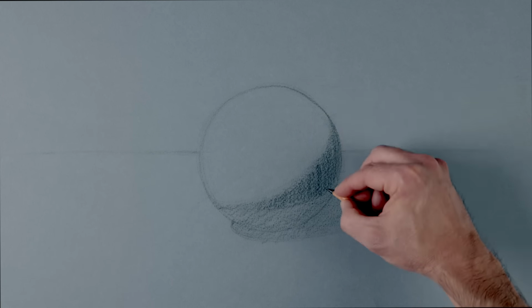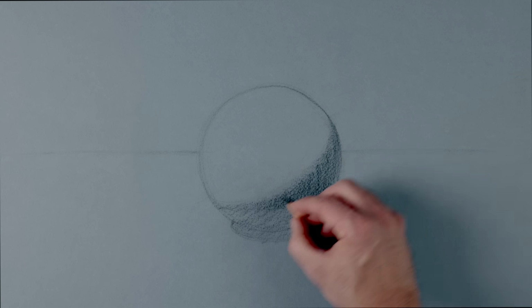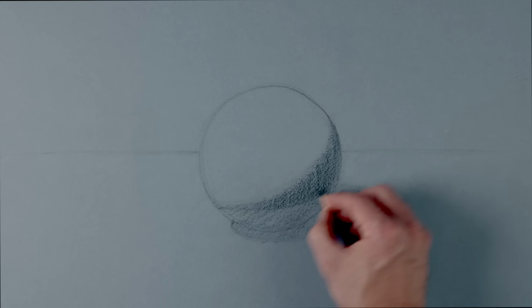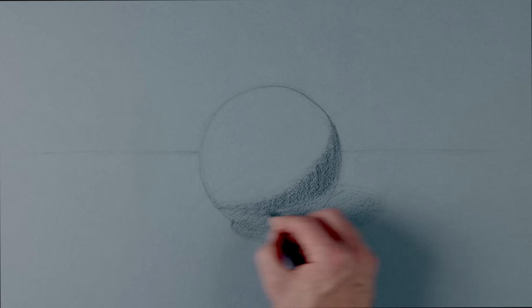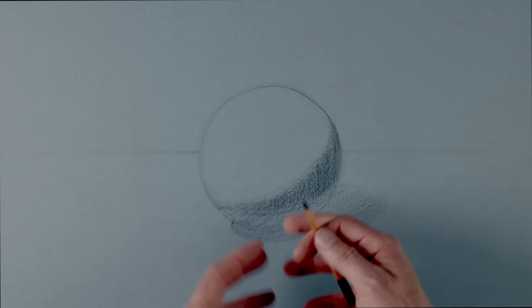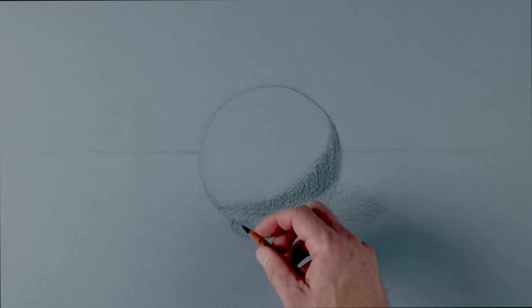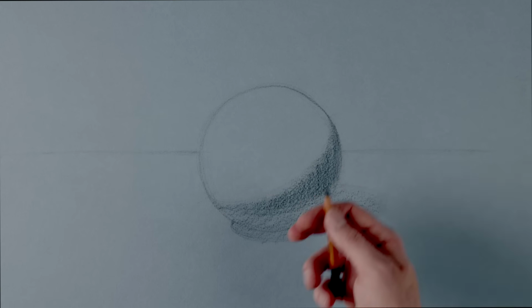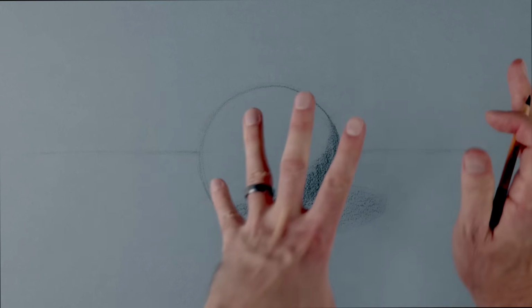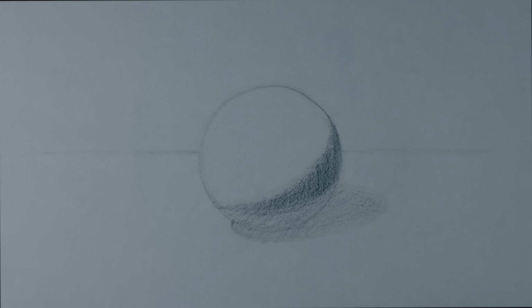Now I'm just trying to get the rough shape and the rough value at this point. I can always go back and refine later, which you're going to see me do in just a few minutes. But right now, I just want to separate the core shadow from the reflected light. So that's step number 2. You want to draw the shape of any core shadow of the subject and darken all core shadows to about a number 4 value. Now here we just have one core shadow, but of course when we get to more complex objects, you're going to see far more complex core shadows.